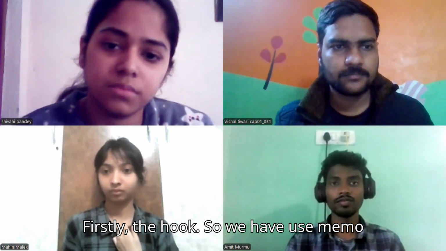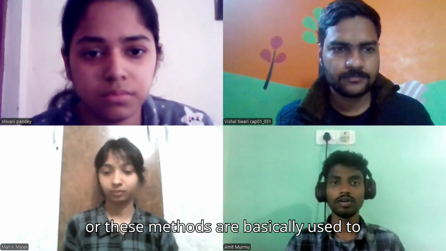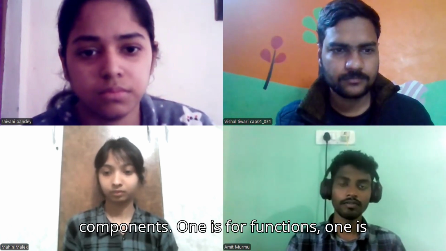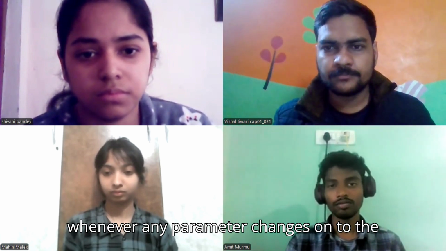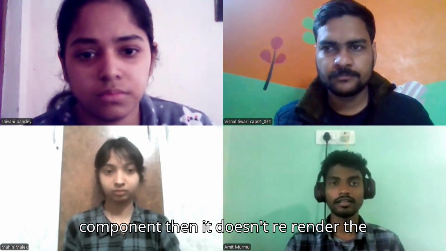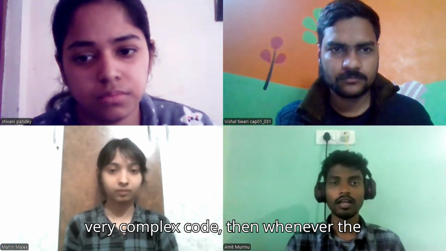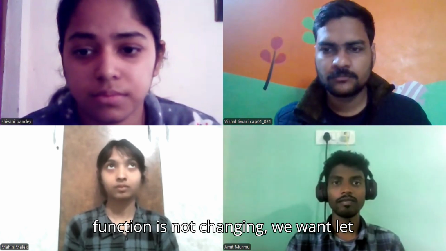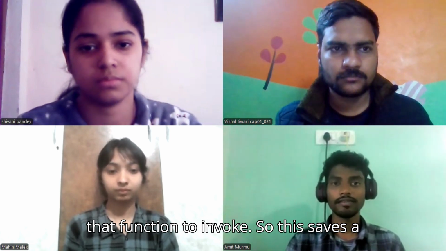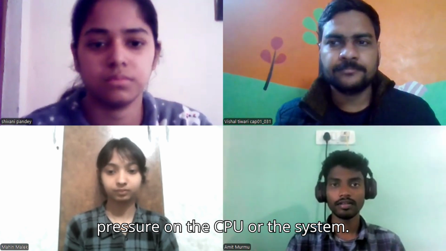Firstly, the hooks. We have useMemo and useCallback. These methods are basically used to cache our functions and cache our components. One is for functions, one is for components. This makes sure that whenever any parameter changes on the component, it doesn't re-render the component again and again. The other is for when we have a lot of complex functions executing very complex code: whenever the parameters or variables inside that function are not changing, we don't want to let that function invoke again. This saves a little bit of time and saves pressure on the CPU or the system.